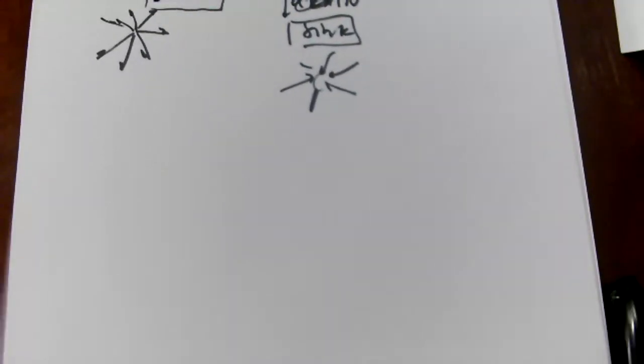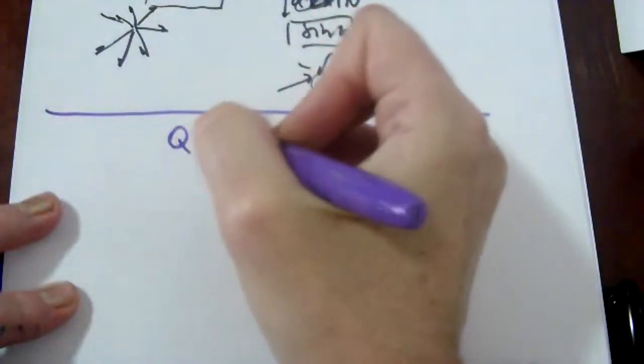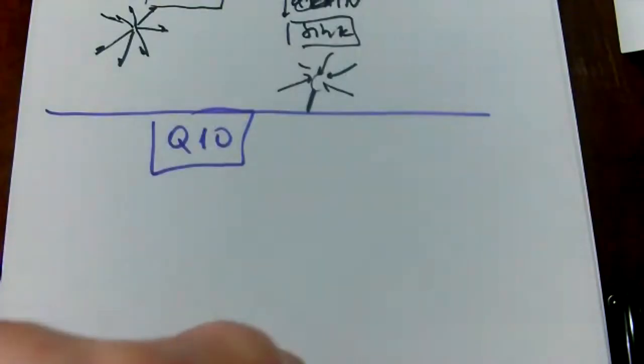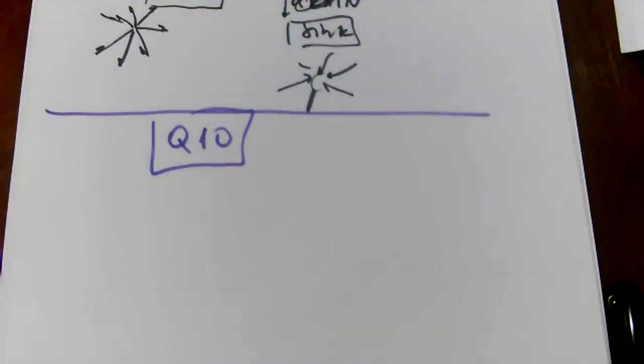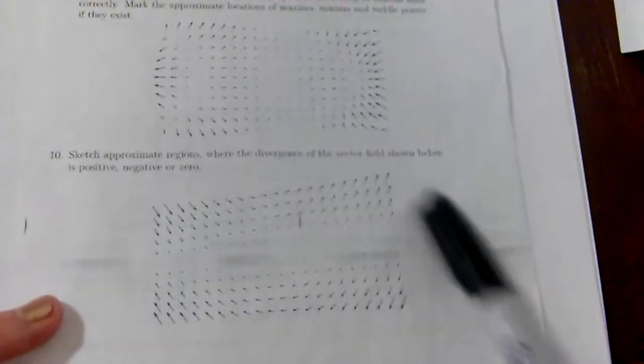Okay, let's start. So it's connected with question 10. It's question 10, this task. So what is this question about? You are given a very scary picture, to be honest. You are given the vector field looking like this. I'm not going to solve this particular problem. I'm just going to give you the idea.